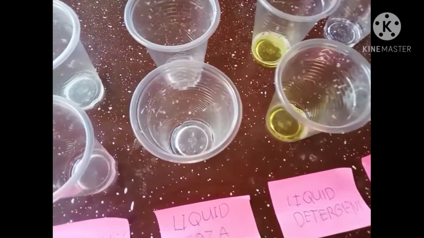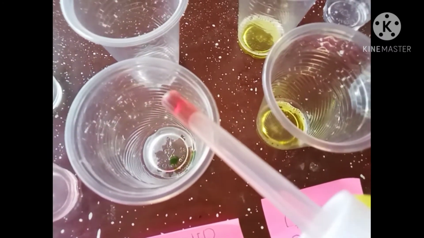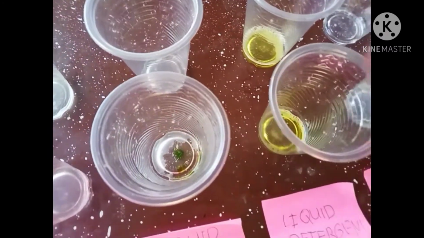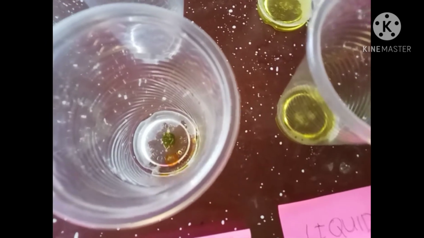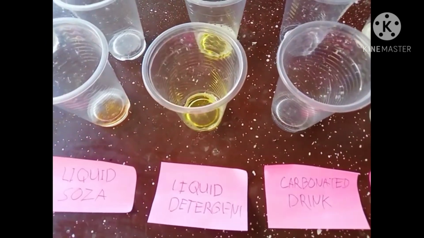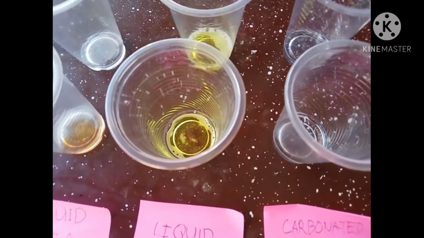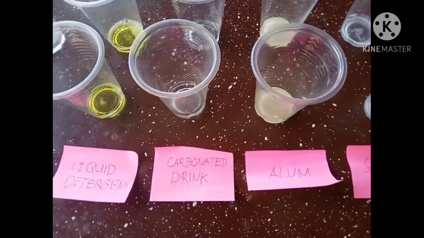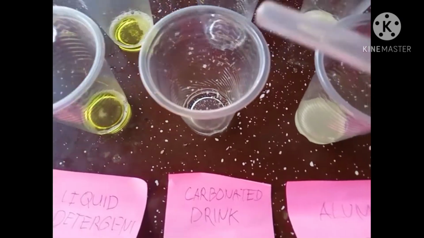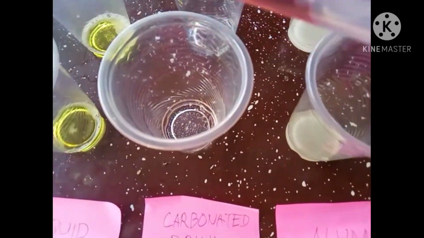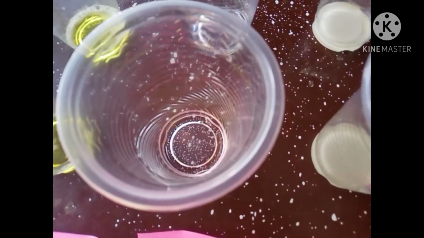When I add 2 drops in the liquid soda, as you observe, the liquid becomes green and then slowly becomes yellow. When I add 2 drops in the liquid detergent, the color is still the same, yellow. When I add 2 drops in the carbonated drink, the color becomes red.